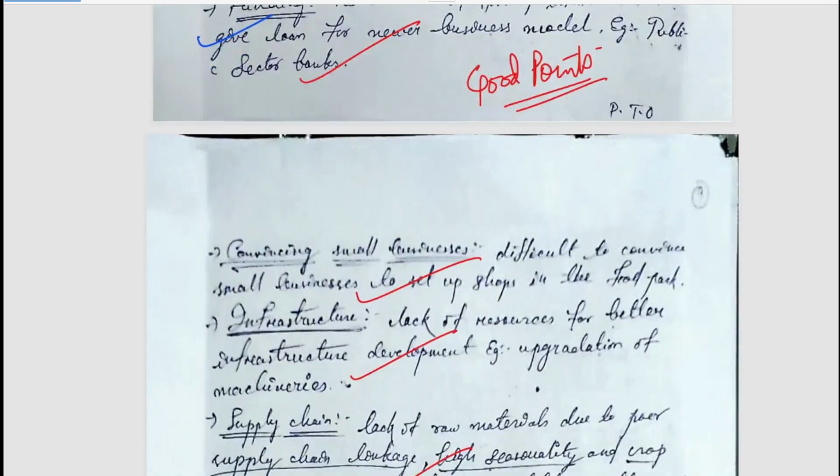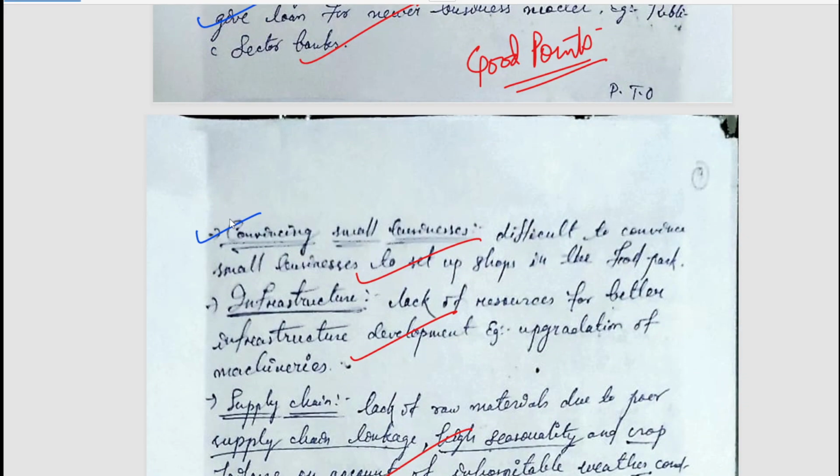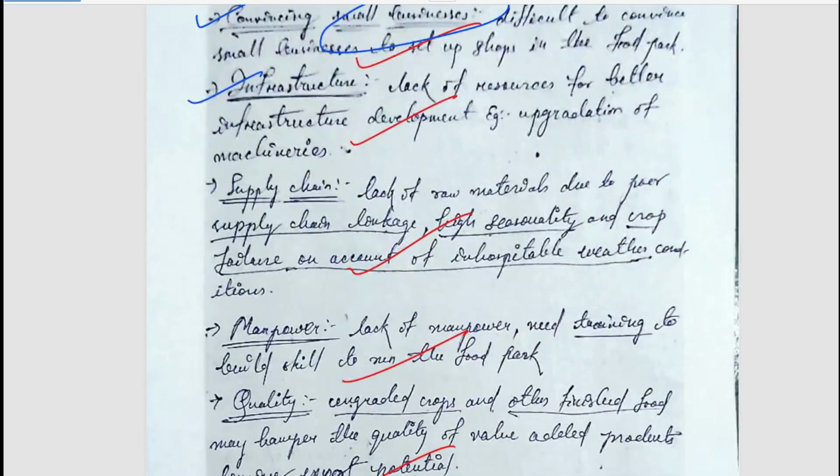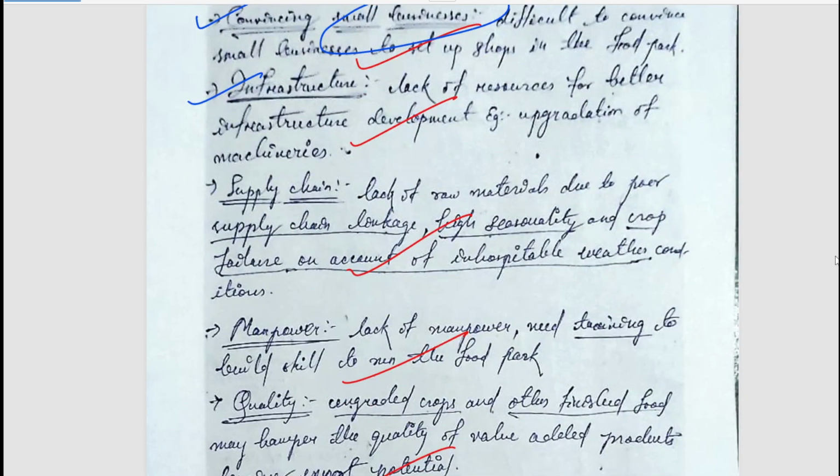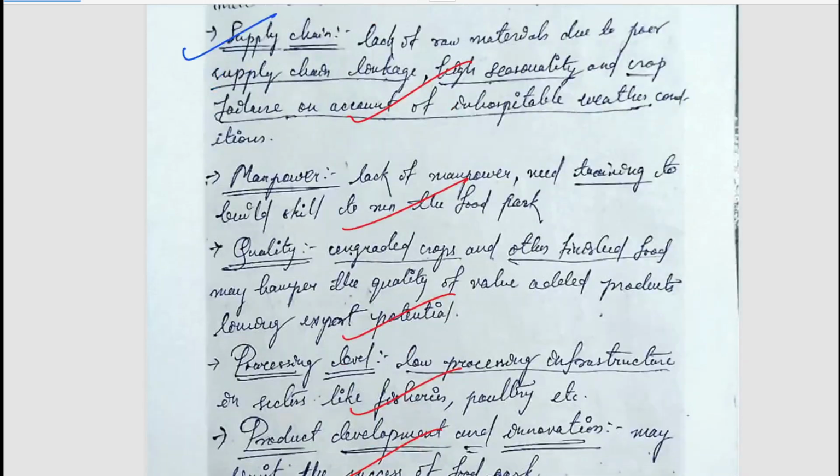Private sector is not that much involved. Okay, convincing small businesses to shift to food parks is a difficult task. Infrastructure, obviously food parks are there, but still we need a lot of infrastructure, a lot of cold chains, transport, other things, the supply chain needs to be enhanced. So there are limitations, we all know it. You can simply pause and read it.